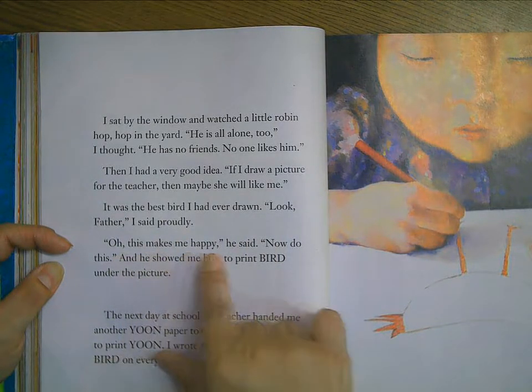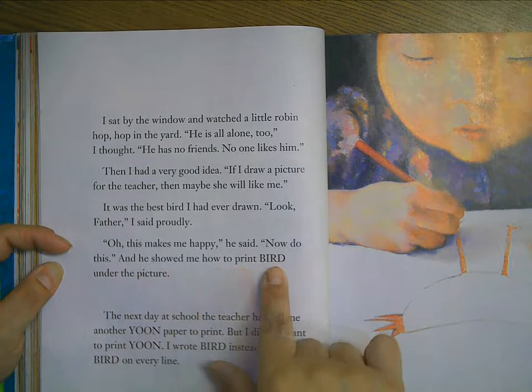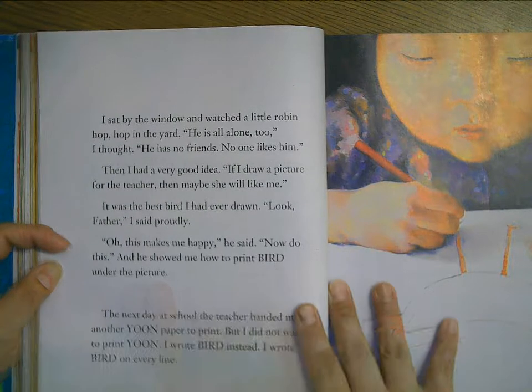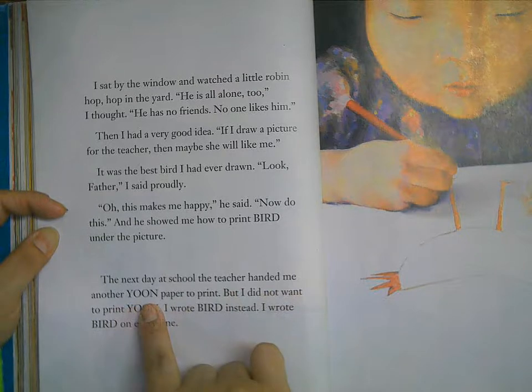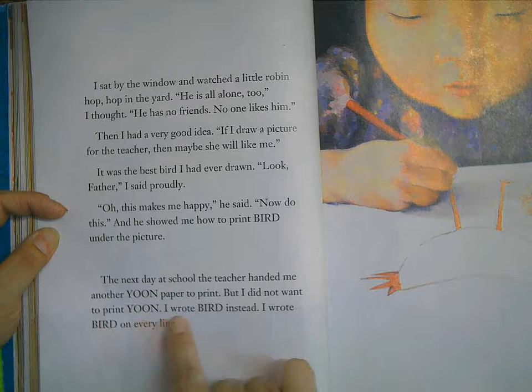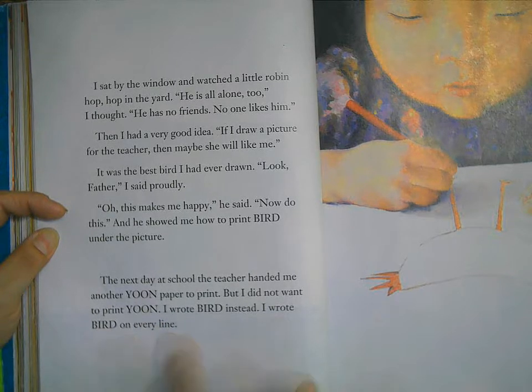"Oh, this makes me happy," he said. "Now do this." And he showed me how to print bird, B-I-R-D, under the picture. The next day at school, the teacher handed me another Yoon paper to print. But I did not want to print Yoon. I wrote bird instead. I wrote bird on every line.